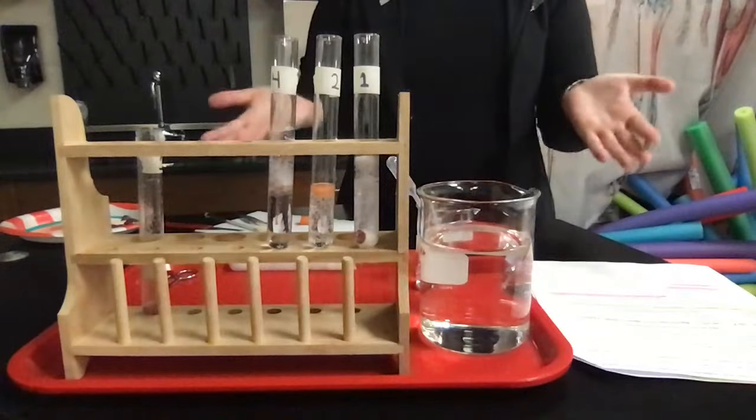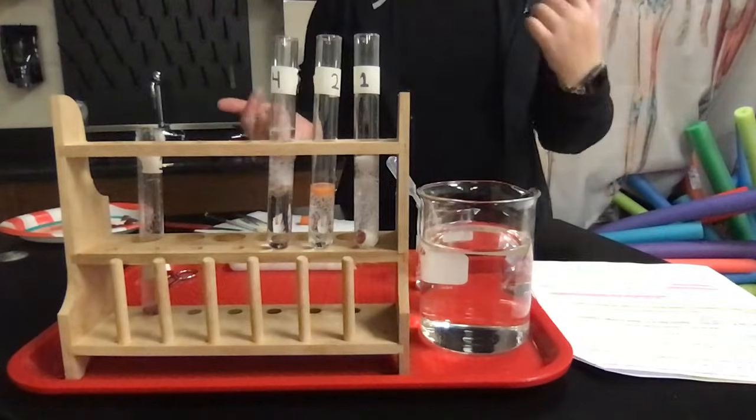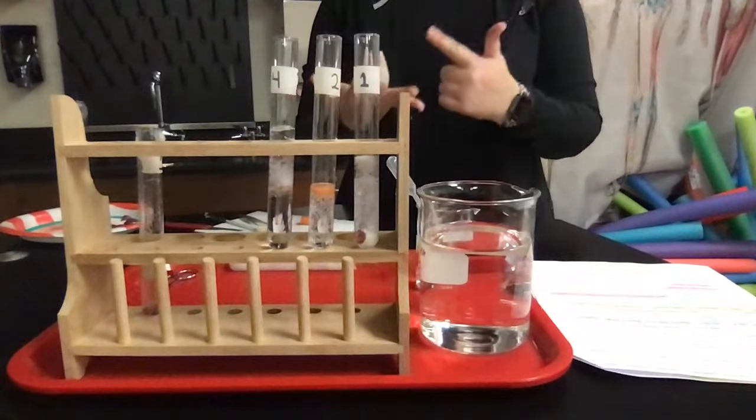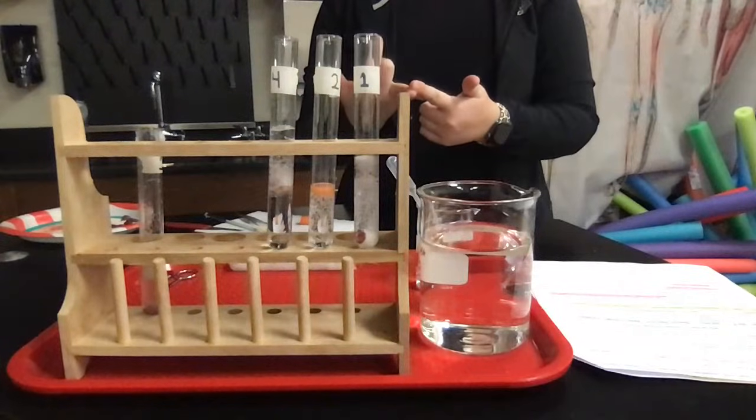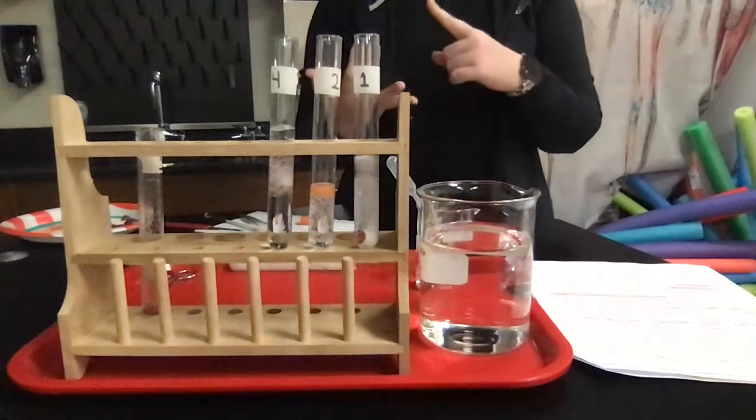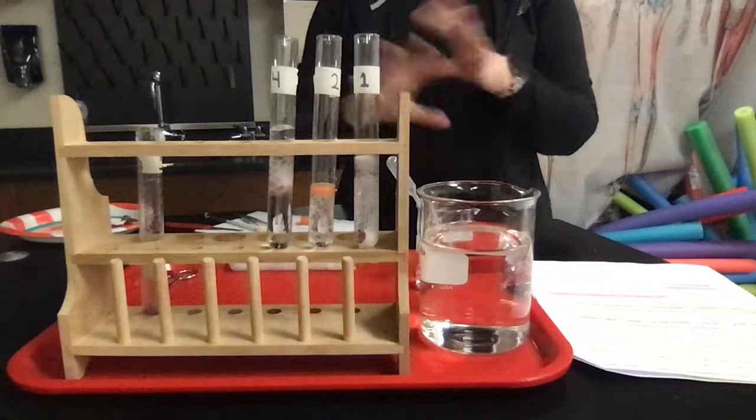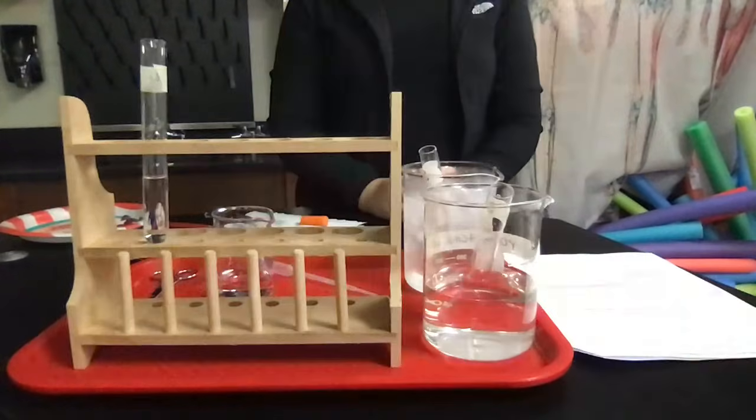So that's the first part of this lab that shows you that catalase functions. It functions to break down our hydrogen peroxide into water and into oxygen. So I'm going to reset up for part 2 and I'll be right back.